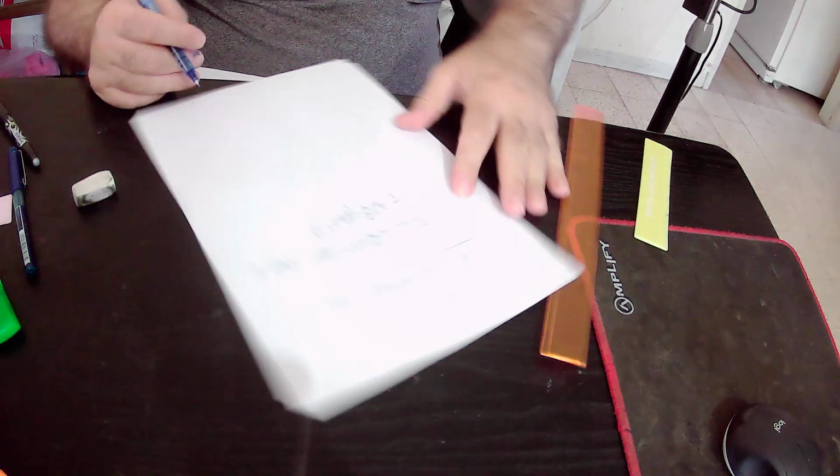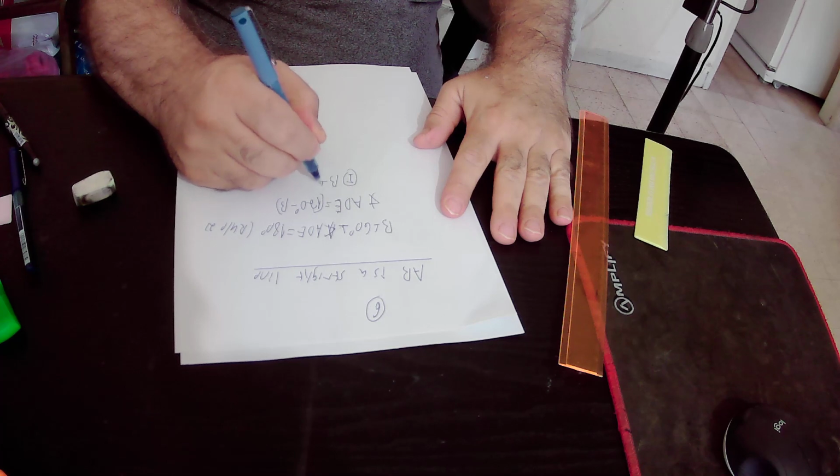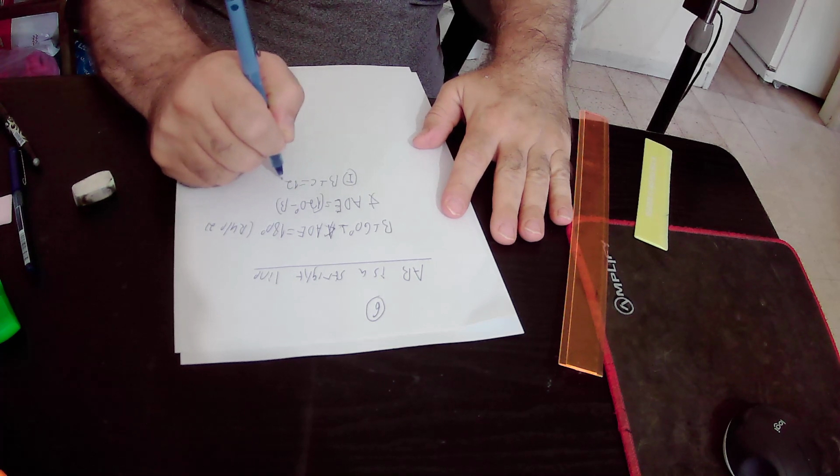But we have already found out in question number 1 that B plus C equals 120 degrees.